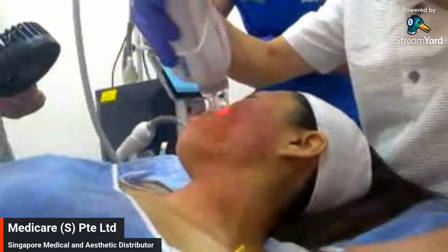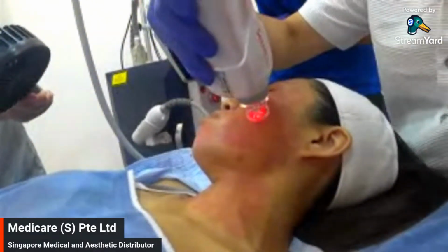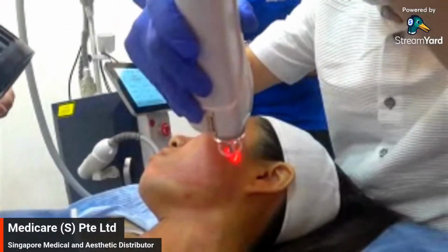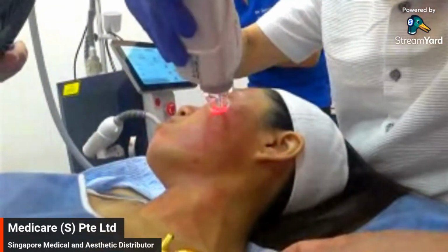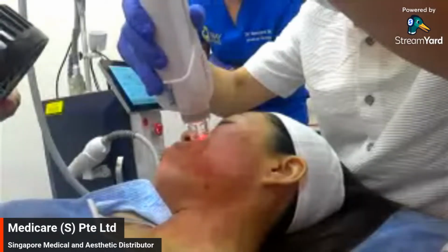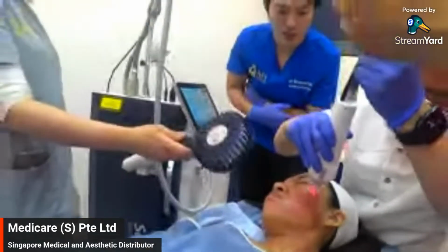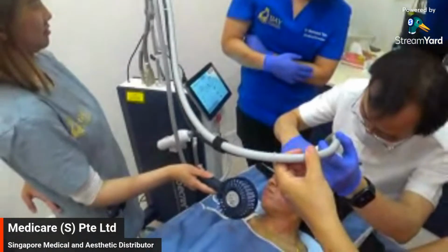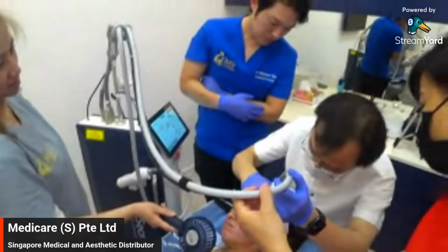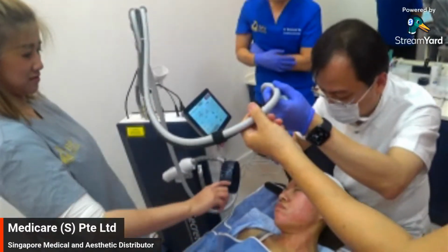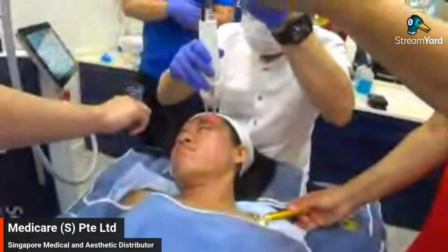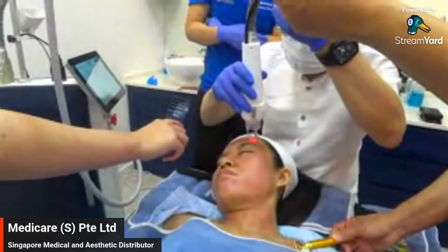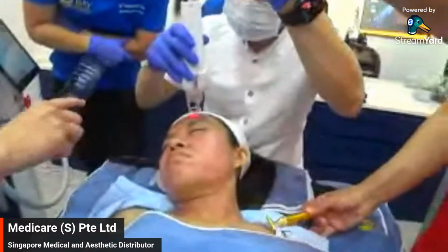So basically every time you see it activate, you are putting one fractional spot. Do you know fractional CO2? This one is not the same, but if you can really hit the same spot, it's still okay. This is very gentle. You can see even if you treat the white area, it will just be a little bit on it. There's not too much.